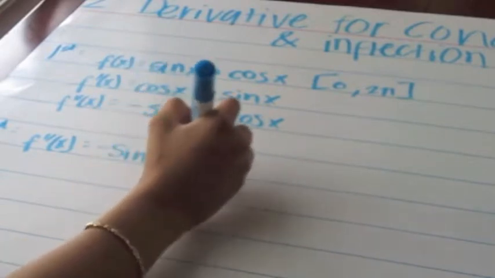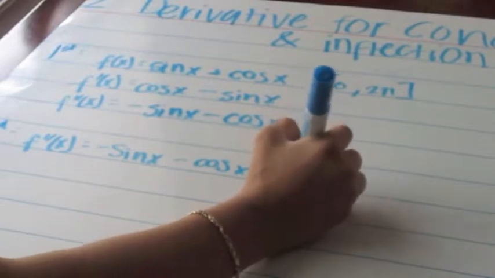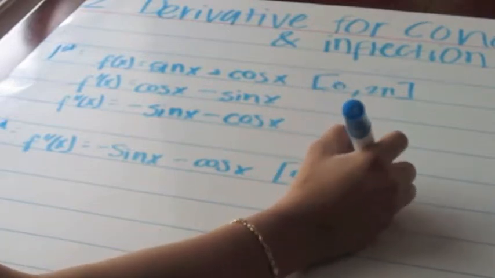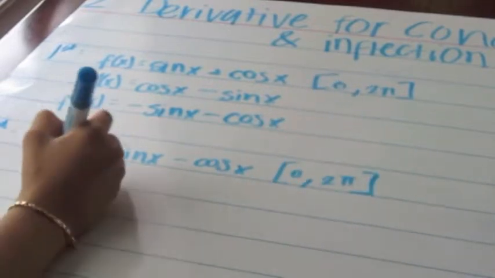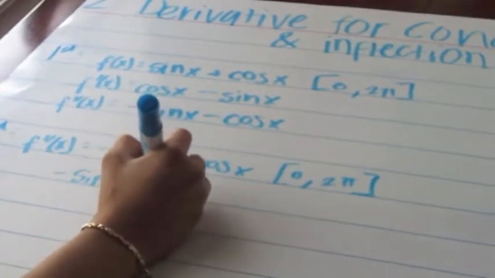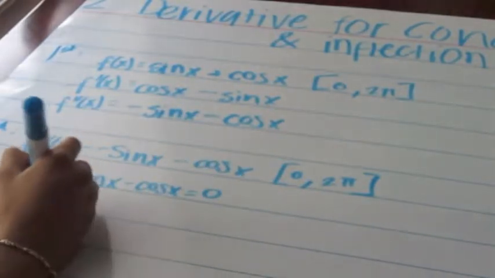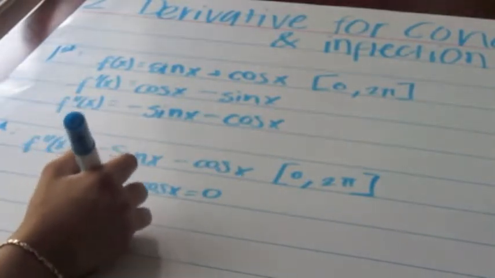Now let's take the second derivative. F double prime of x is equal to negative sine x minus cosine x. Our second step is to set it to 0. F double prime of x is equal to negative sine x minus cosine x is equal to 0. Negative sine x is equal to cosine x.